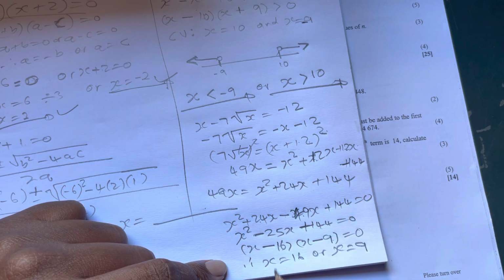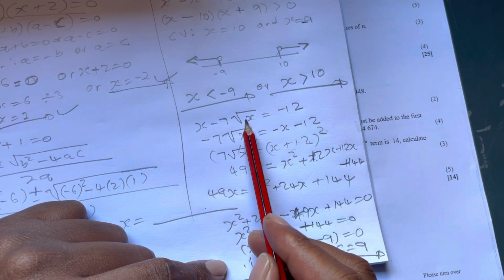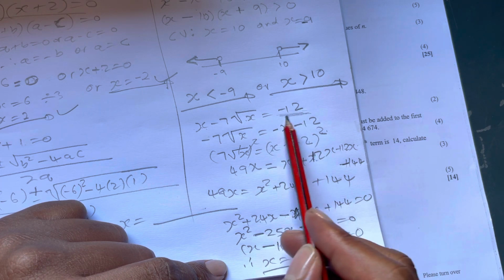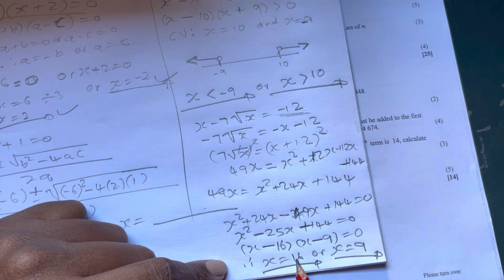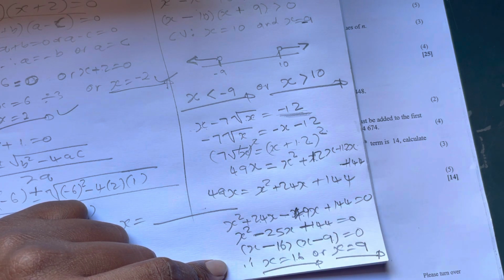But then when you get your two answers like this, you have to check. You take 9, substitute it there, check if it will give you negative 12, and also take 16, substitute it there, check if it will give you negative 12, and you go with the answer that gives you negative 12, right?